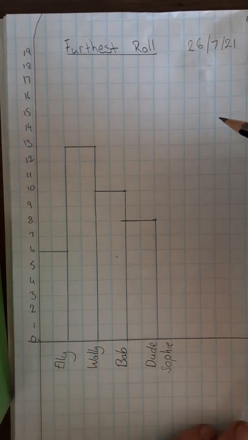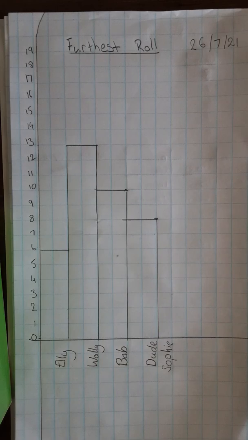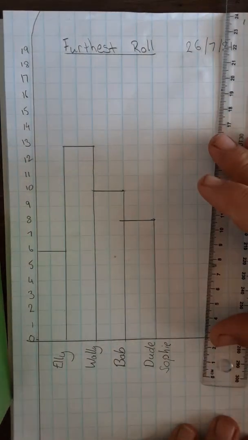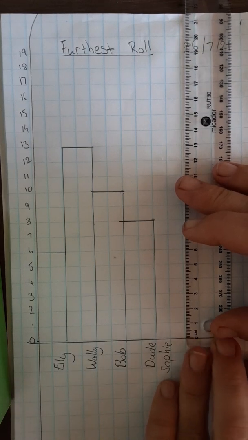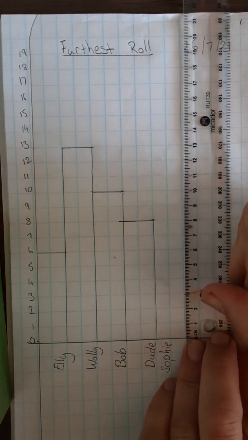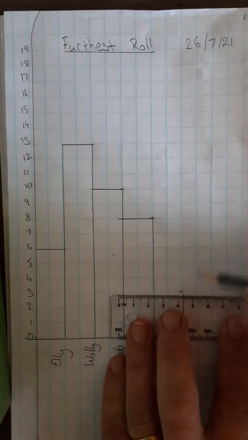And finally, Sophie, I think she was just mucking around too much, too busy doing her hair and all those things. She wasn't able to go too far. She only went 3 meters. So here we go. 1, 2, 3. Here it is there. Draw my line. And I can colour it in.